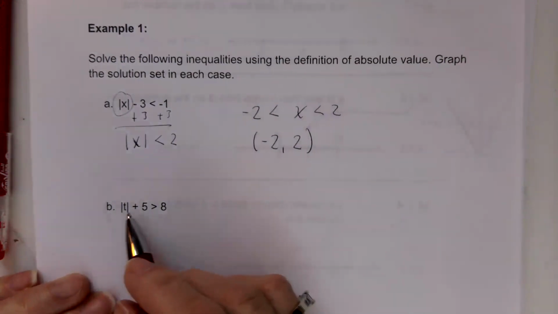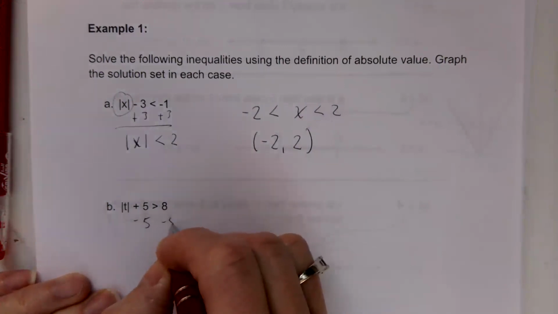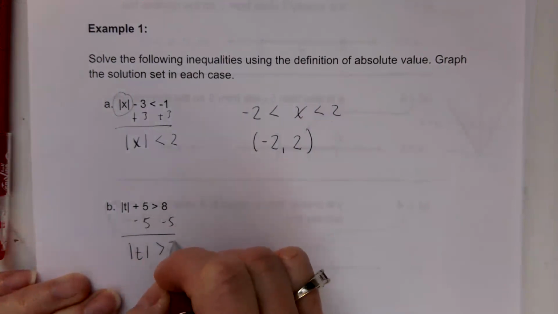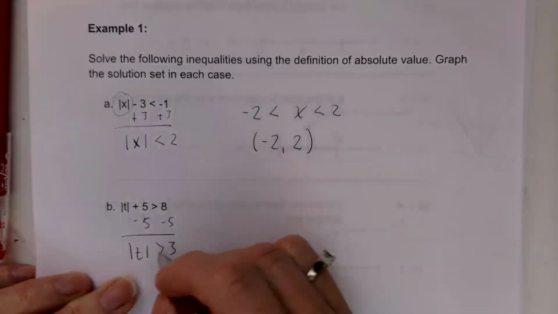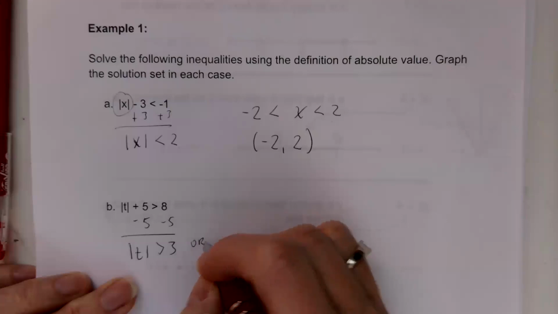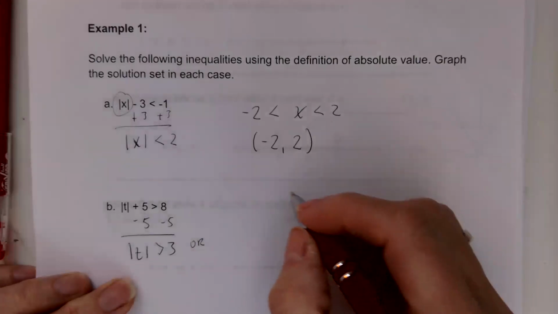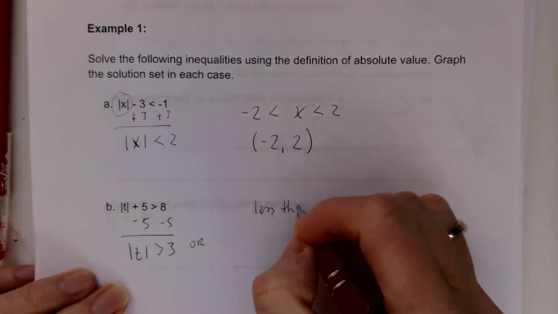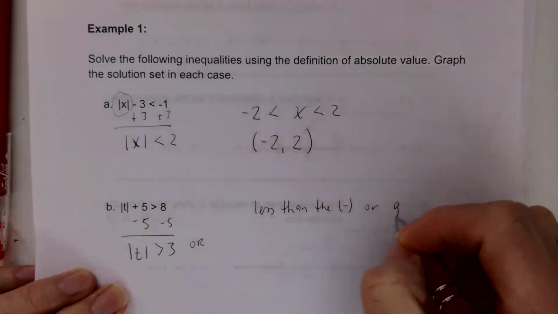Okay, letter B says the absolute value of t plus 5 is greater than 8. So again, I'm going to isolate the absolute value first. So now we have the absolute value of t is greater than +3. So it's a greater than, so it's going to be an or situation. So it's either less than the negative or greater than the positive.